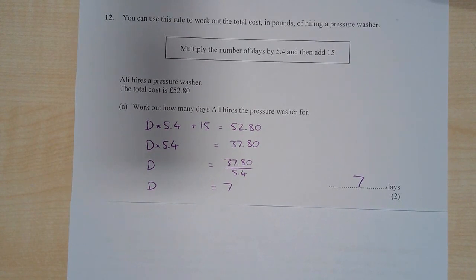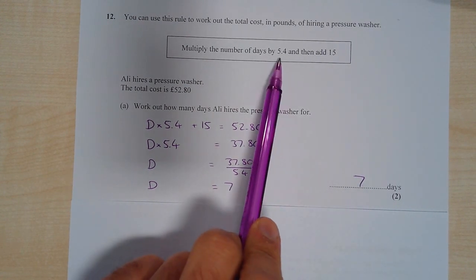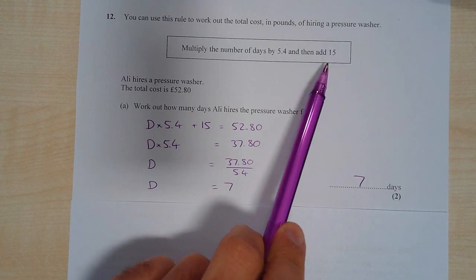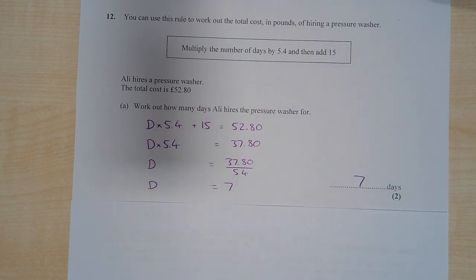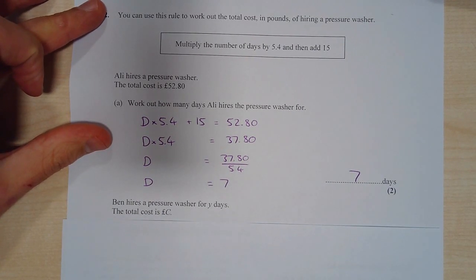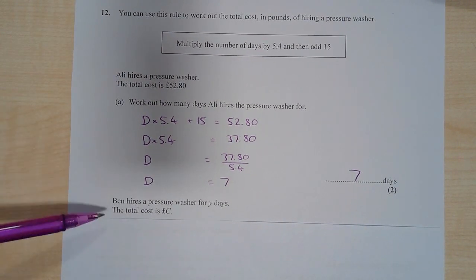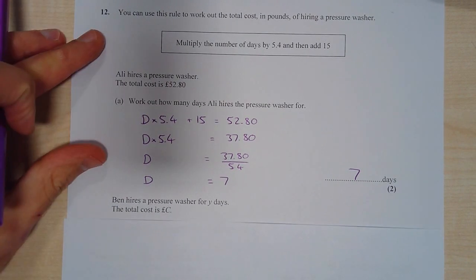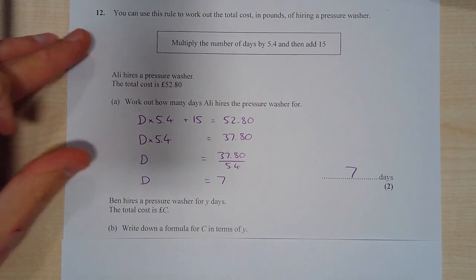And if you're unsure, you can check. Take the number 7, times it by 5.4 and then add 15 and it should give £52.80. Now part B says, Ben hires a pressure washer for Y number of days, the total cost is C pounds. And it wants me to write down a formula for C in terms of Y.